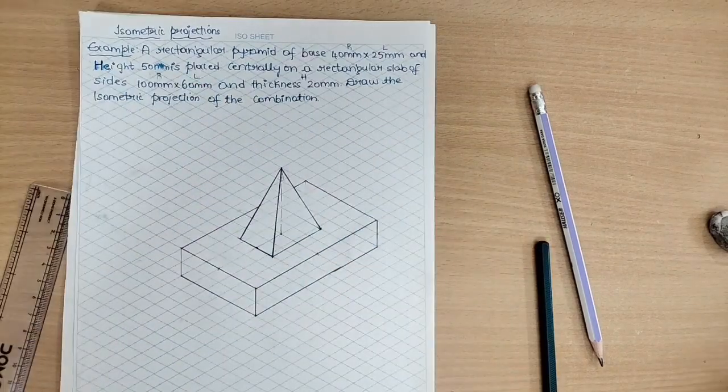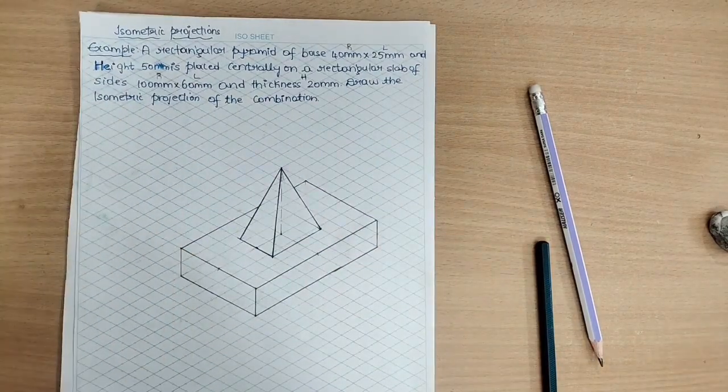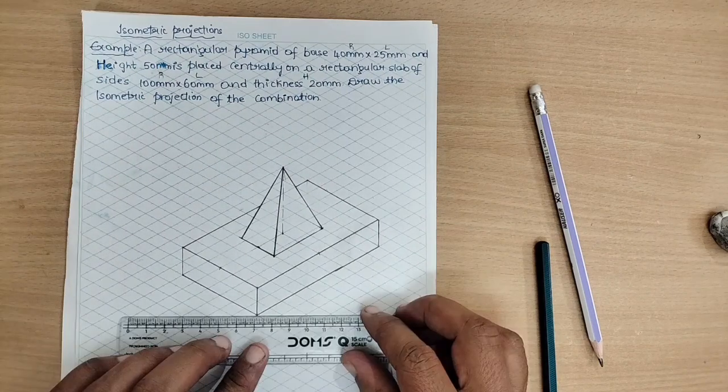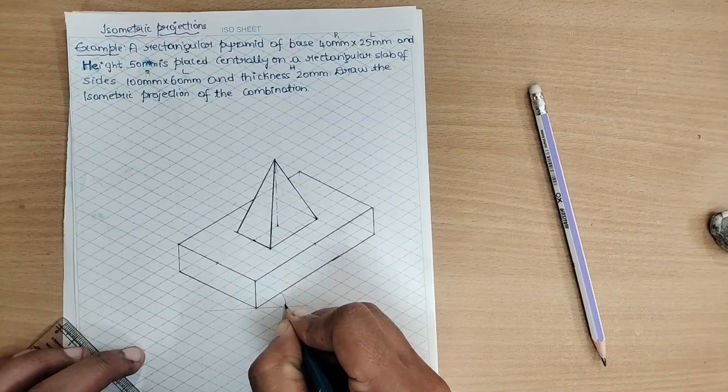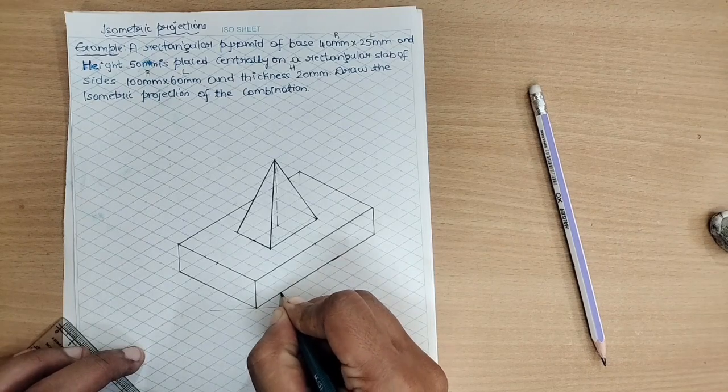This would be the final solution. So what have we left out? Don't make an attempt at drawing linear dimensions. Linear dimensions should not be shown here. The only thing we can show is the angular dimensions.